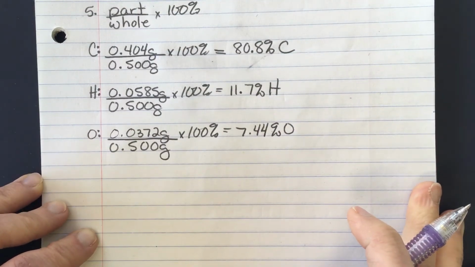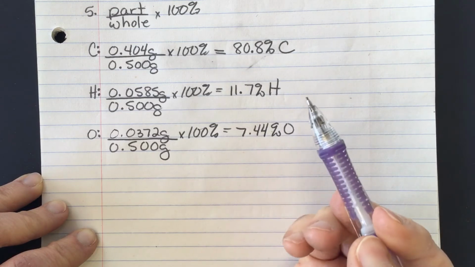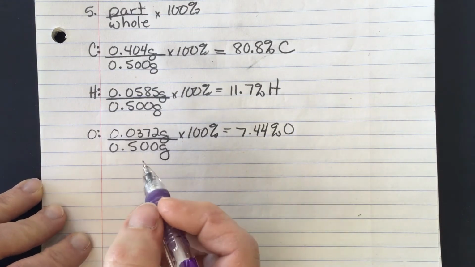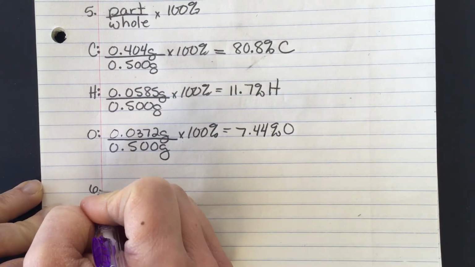Okay, remember, keeping the 3 significant digits the whole time in my answers, because I start out with 3. Going on to 6.